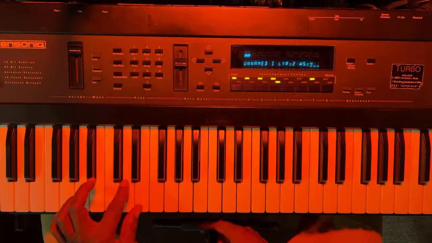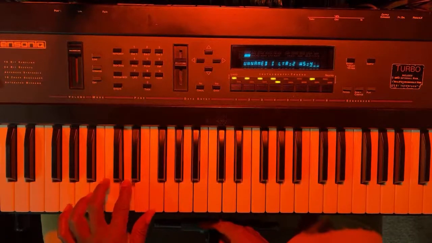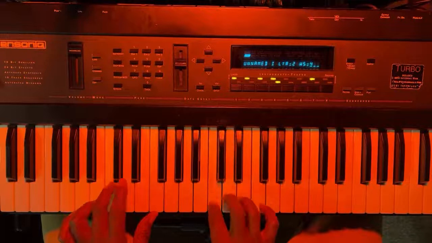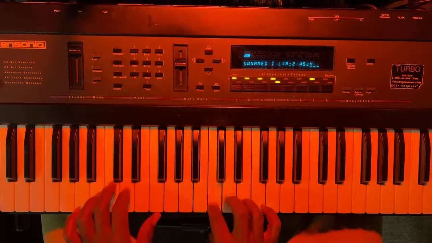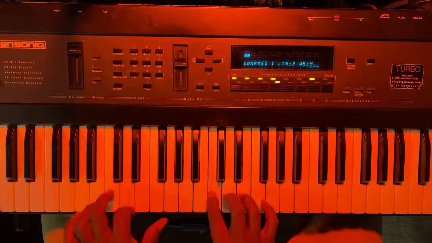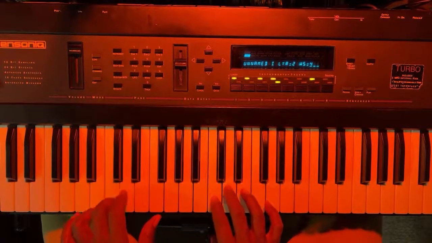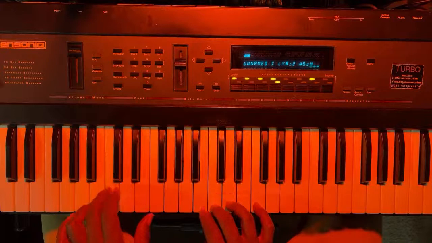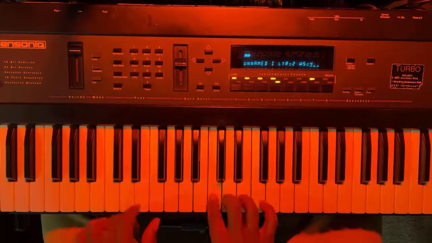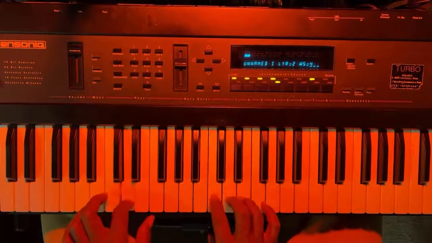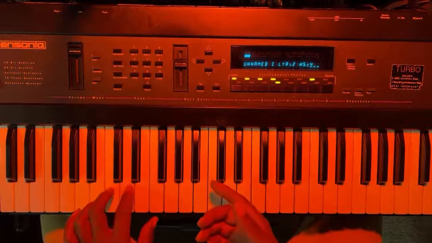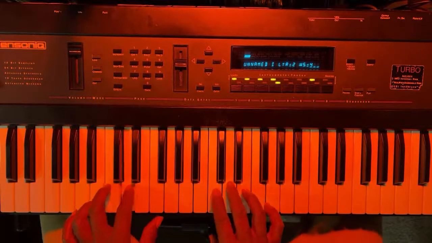And then the bass kicking right here. See, I'm ready to make a beat, but I ain't gonna make no beat.